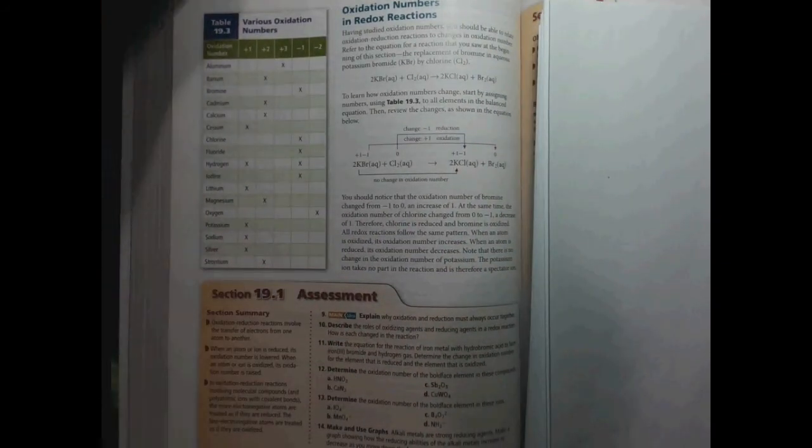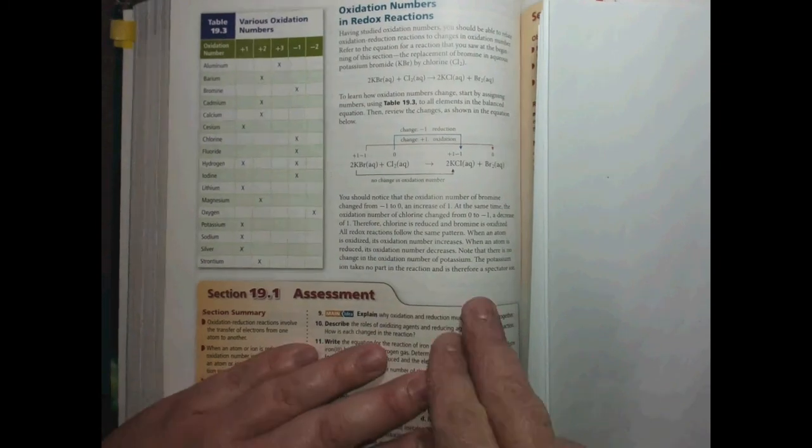Lithium, 1 plus. Iodine, 1 minus. Chlorine, fluorine, or fluoride, either way. Magnesium, usually 2 plus. Oxygen's almost always 2 minus, except for peroxides. Potassium, sodium, silver, these are all 1 plus. Strontium, 2 plus. These are normal oxidation numbers. Having this table handy might not be a bad idea. It's page 688 in your books, or pause this and get a better view of that.